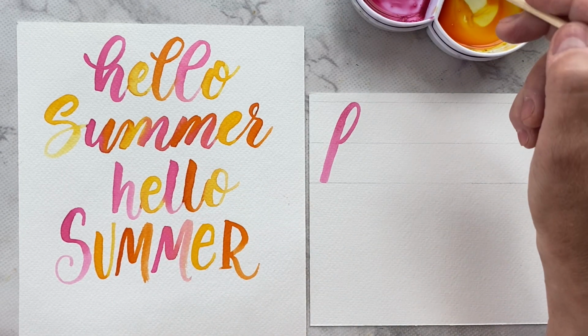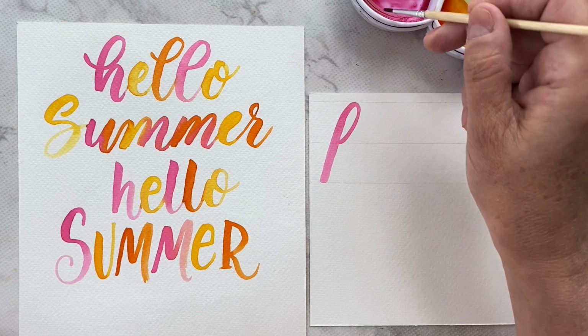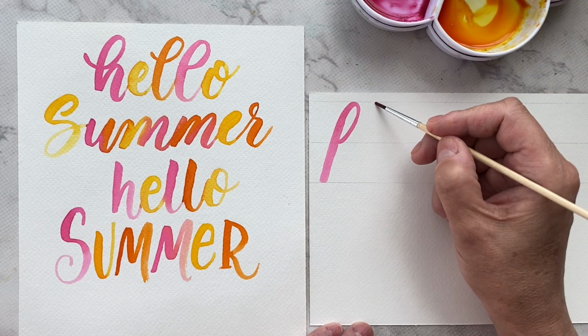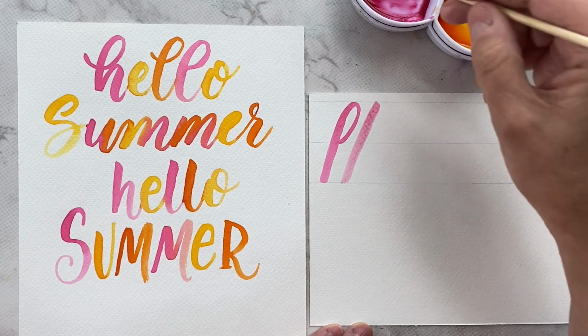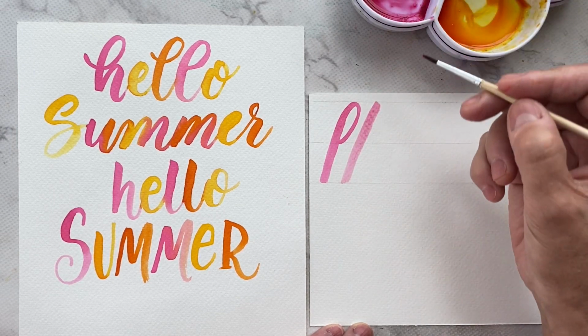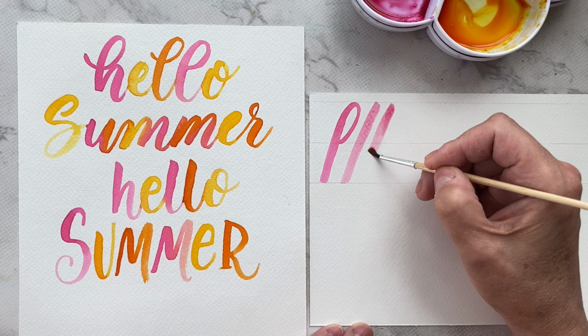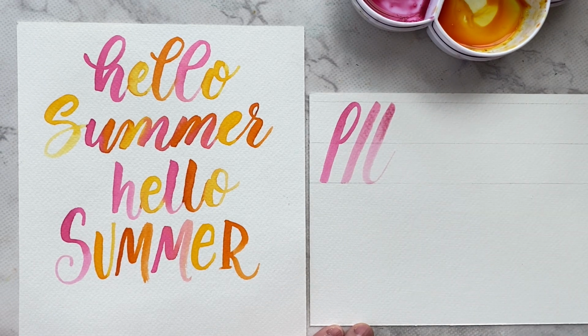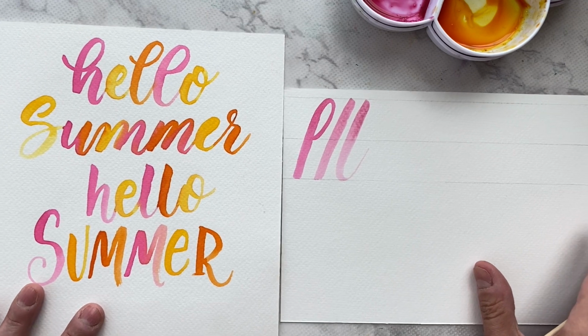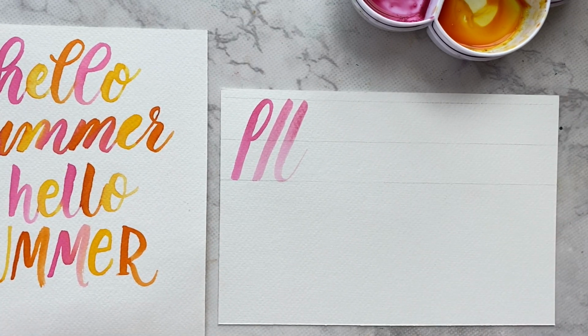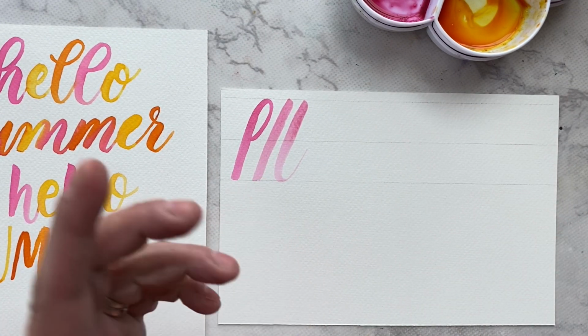Okay, so there's our ascender loop, and you simply do a downstroke. Or for the case of the L, you would do it like an underturn, like that. Let's take a look at the letters with ascender loops, and I will write them all without the loop.